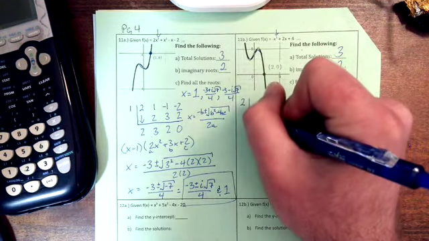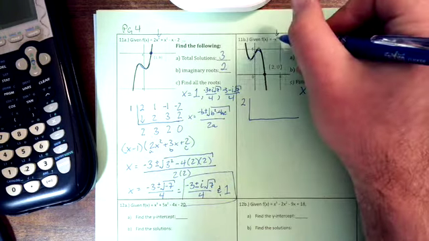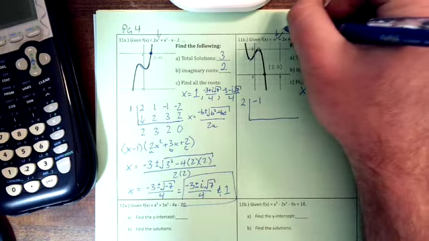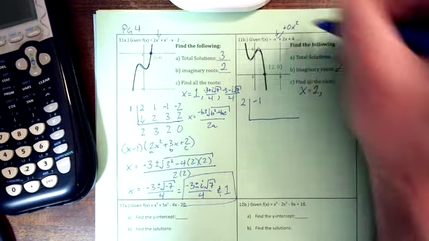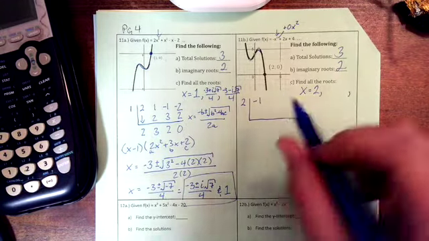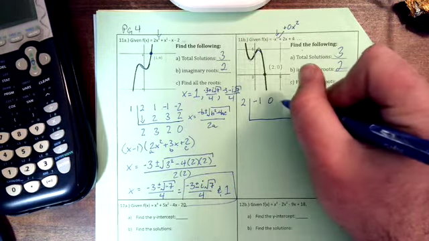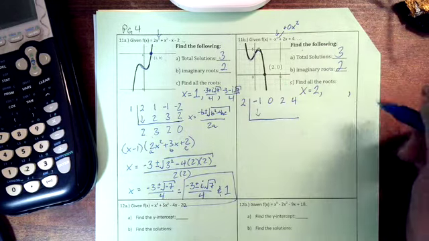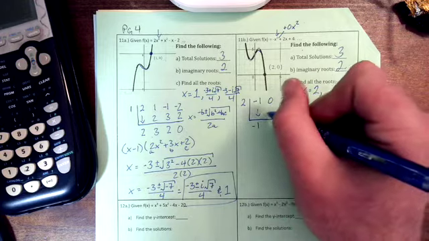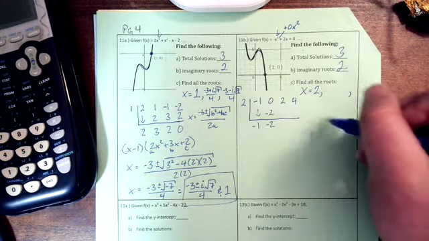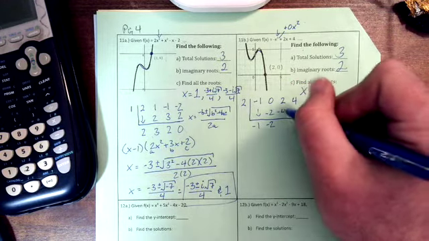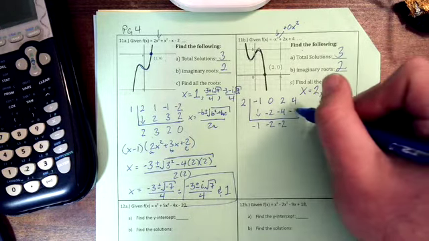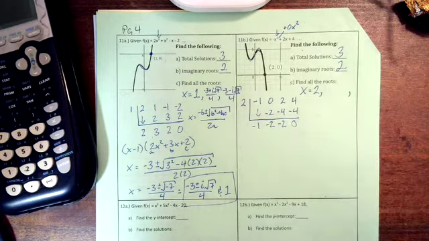So from the 2, we have negative 1 x to the third power. We have to put in our own 0x squared because there's an x squared missing in there. A positive 2x and a positive 4. Again, bring down the first term. 2 times negative 1 is negative 2. 0 minus 2 is negative 2. 2 times negative 2 is negative 4. 2 minus 4 is negative 2. And 2 times negative 2 is negative 4. So that 4 minus 4 equals 0.